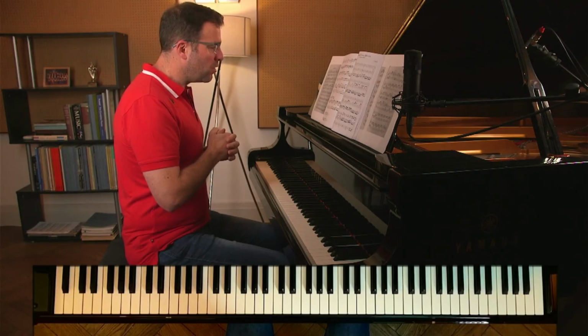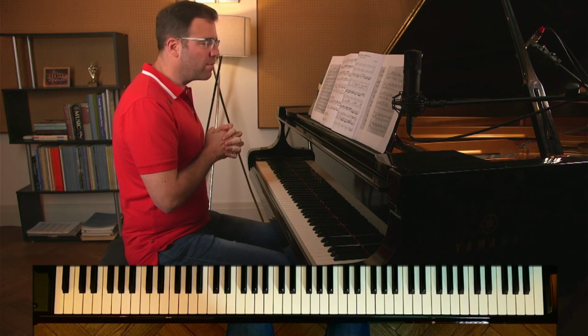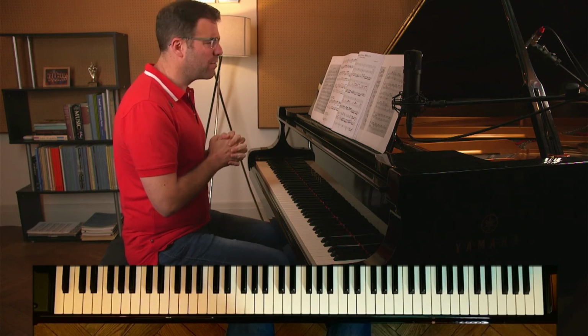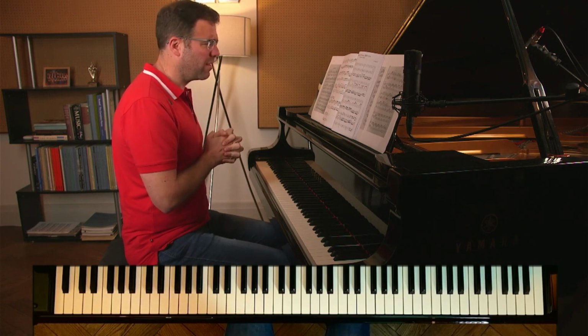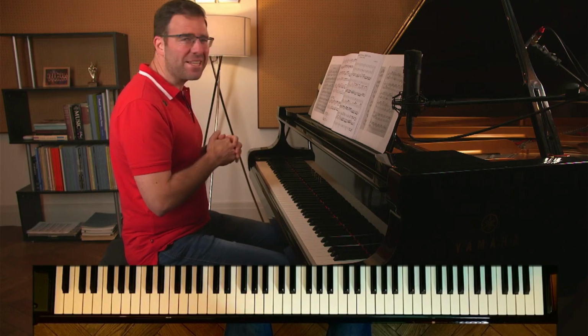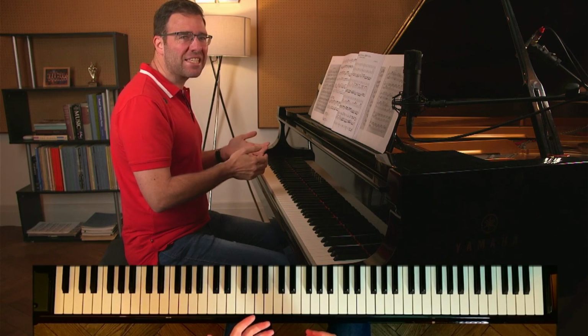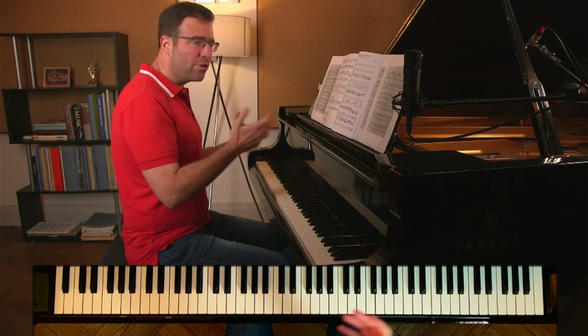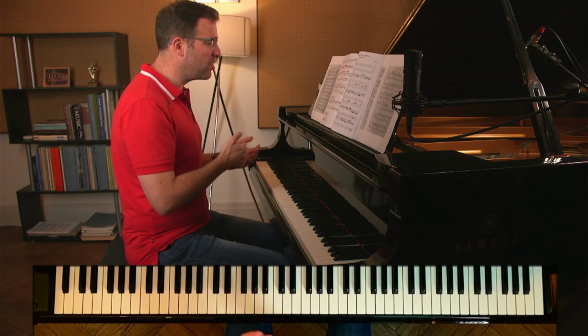Some other tools that I used were in some of the tricky spots. This is something I'm going to find quite difficult to demonstrate on camera because I find it difficult to do in the best of circumstances, and that is miming a voice. What that is, you put your fingers on the keys, but you don't play them. And you can choose different ones to play or different combinations to mime.